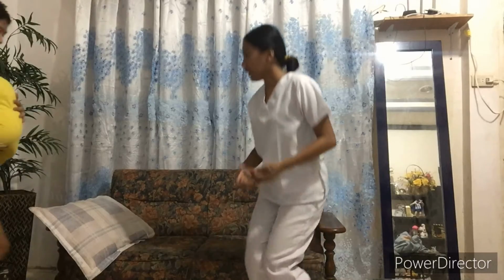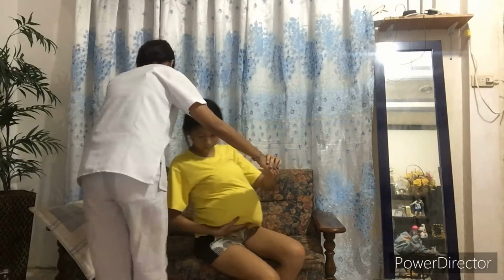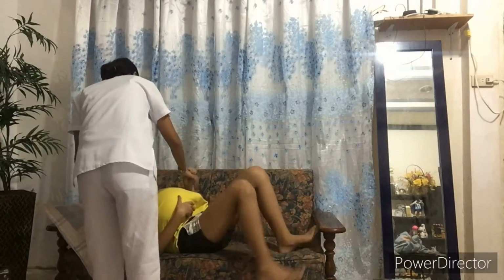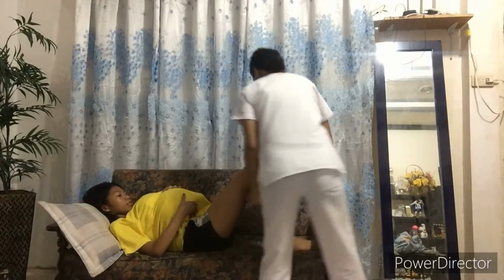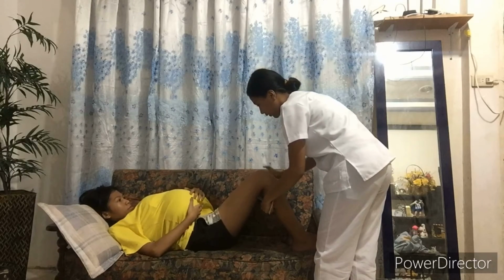So, after that, position the client in a dorsal recumbent, then drape the client and expose the abdomen from the level of the xiphoid process down to the symphysis pubis. Okay, ma'am? Higa po kayo dito, ma'am. Okay. Slightly bend your knee po. Pwede kayong mag-ganyan kung gusto niya. Okay.